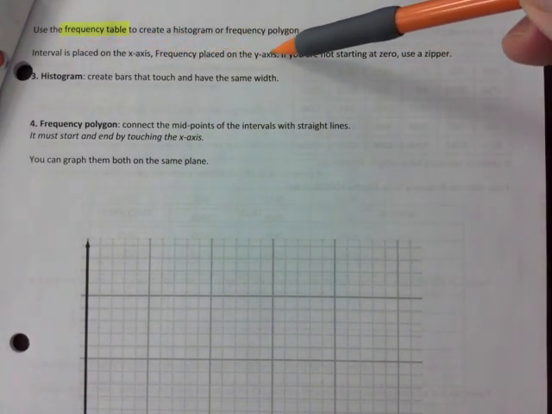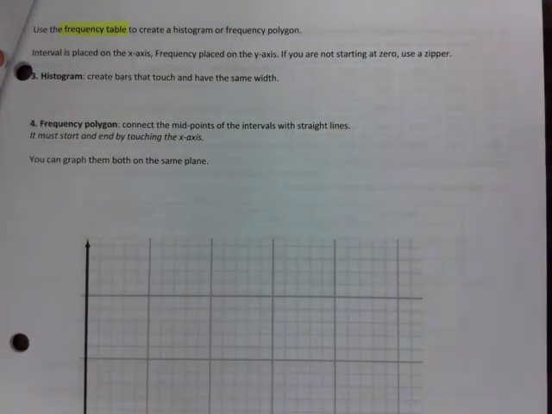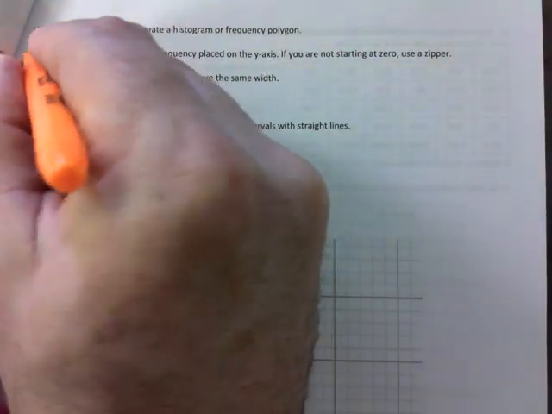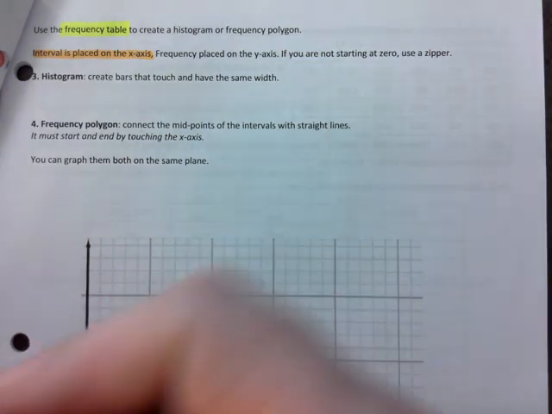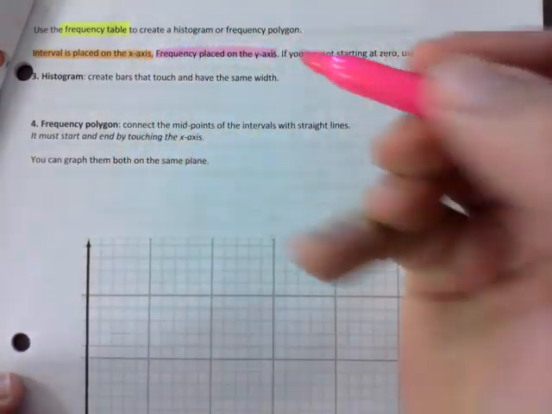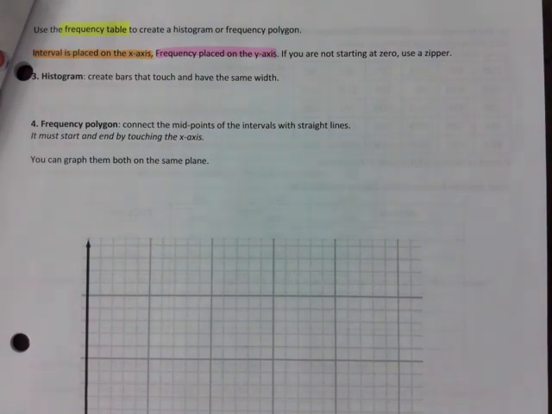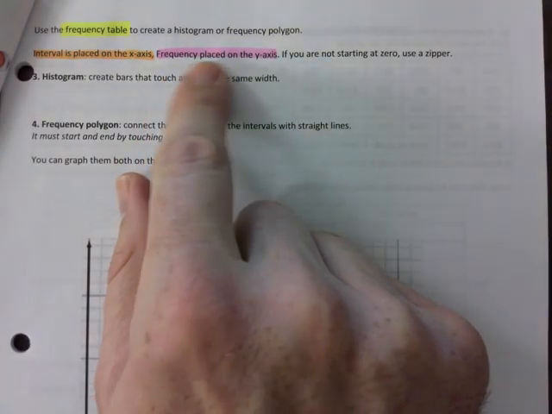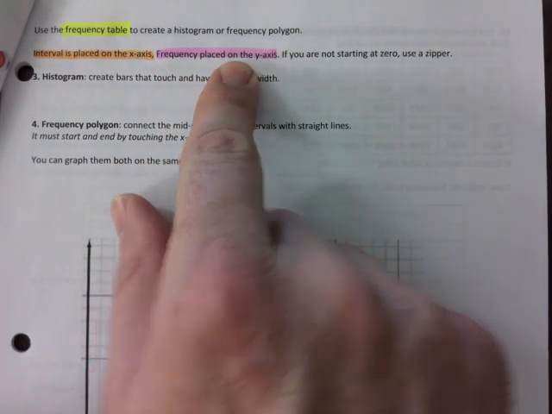Frequency is placed on the y-axis. I'm going to use two different colors. So the interval is on the x-axis always, and the frequency goes on the y-axis. And you're like, what about the tally, Mr. Dirksen? Don't worry about the tally. Tally's just a running count, but once you add them all up, there's your frequency.